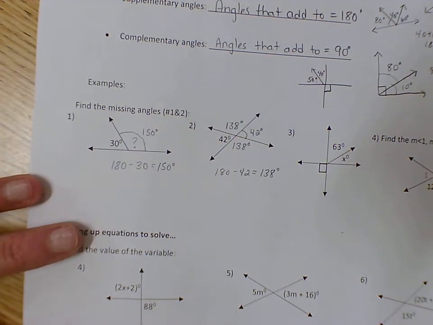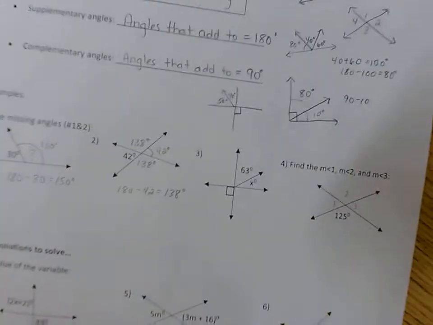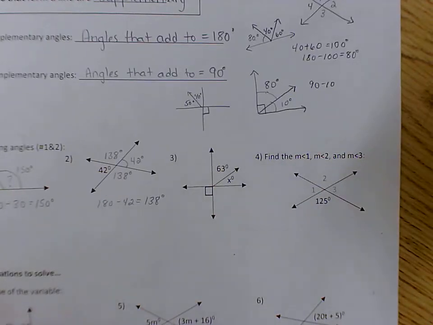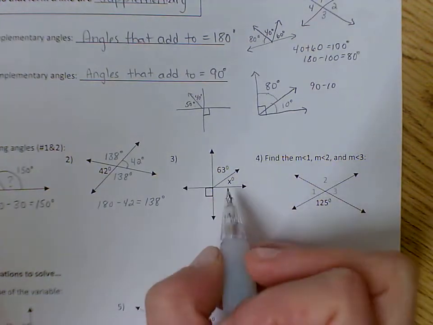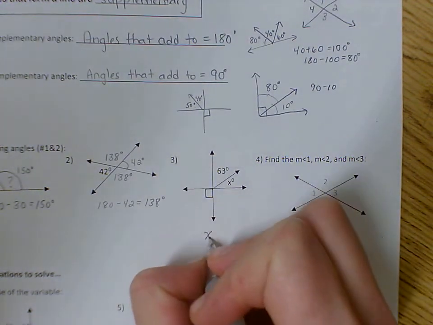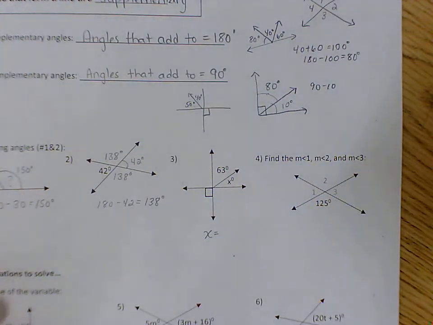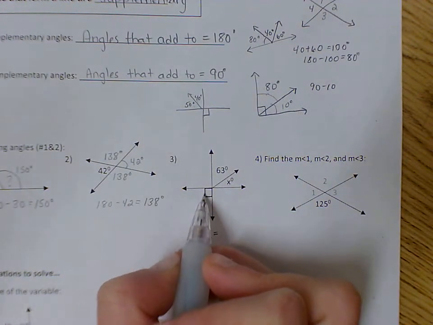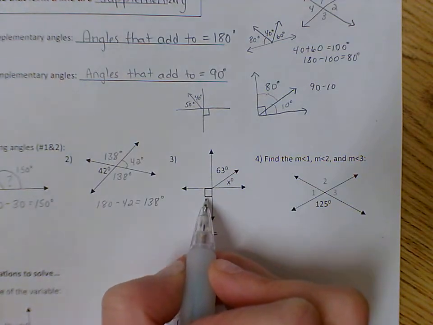Okay, so then number 3, what's going on with number 3? Well, number 3, we have to find x, the measure of x. Okay, so let's look at what's going on in the picture. I noticed that this angle down here has a measure of 90 degrees.